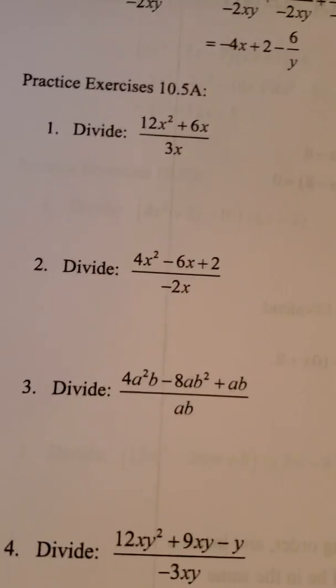Okay, here's a short and sweet concept of division of polynomials. No, you're not losing your eyesight. It's my camera focus, as you can see, not that high tech yet, but I'm sure I'll get there one day. So the book only has about 5 problems, I believe.